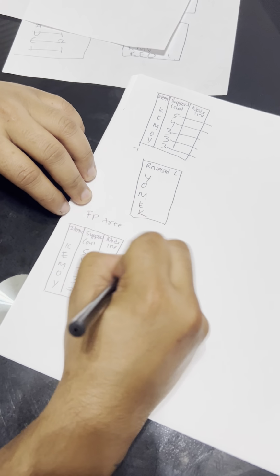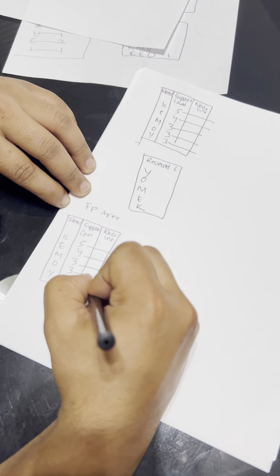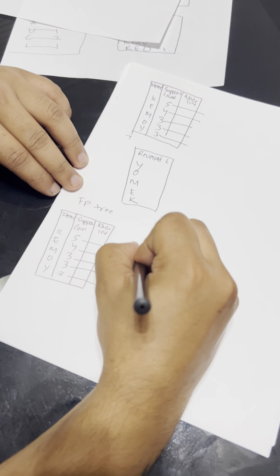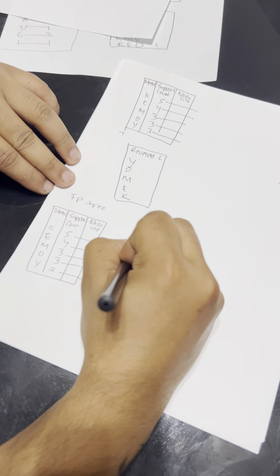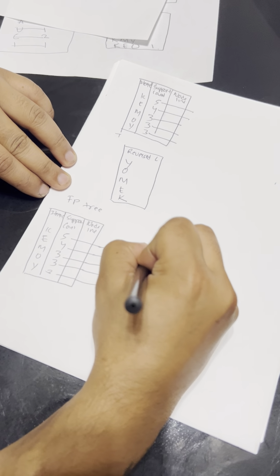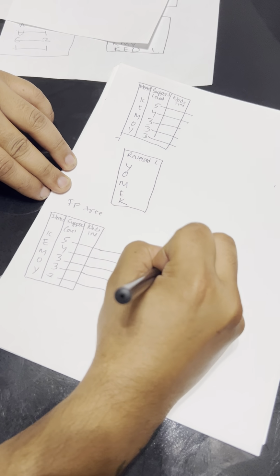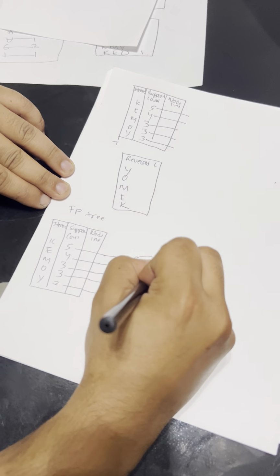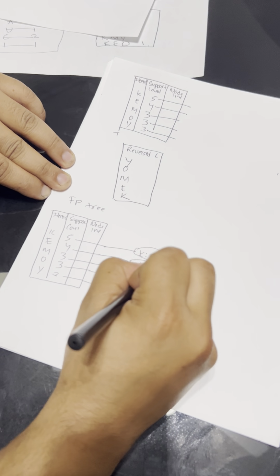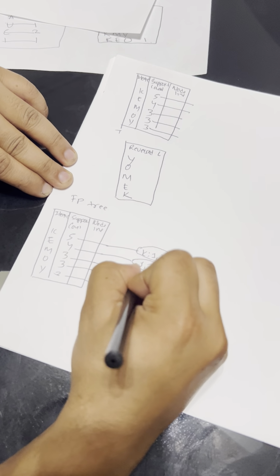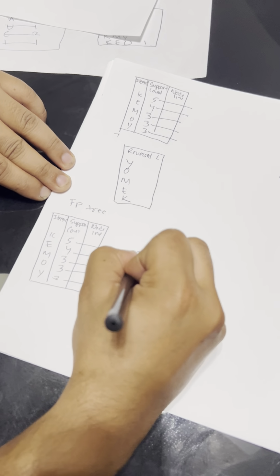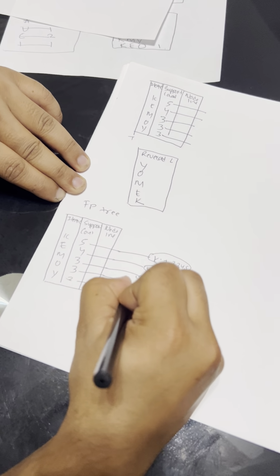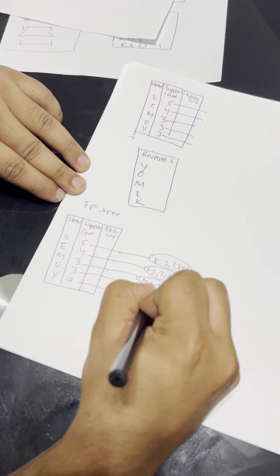So from here, it's going to be 1, 2, 3, 4, 5. It's just how many digits we have. 1, 2, 3, 4. And it's going to be 1 and 2. Oh, it's only 1.